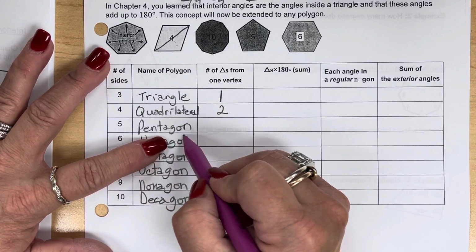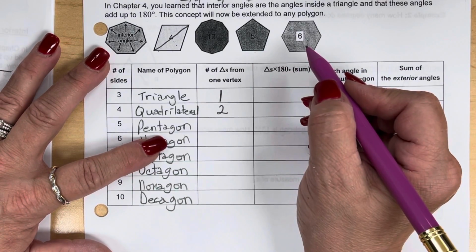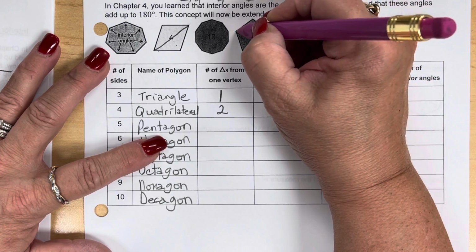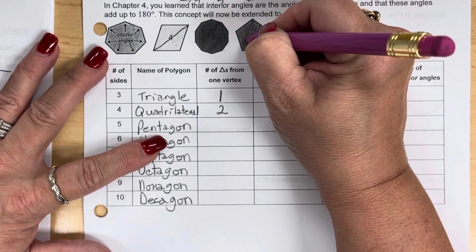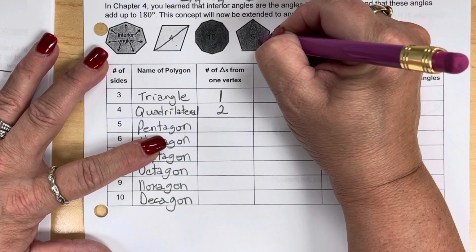Now my next shape is a pentagon. That's a 5-sided shape. That's right there. So the number of triangles that I can make from here, obviously I can't go there, but I can go here from one vertex. I can also go here.